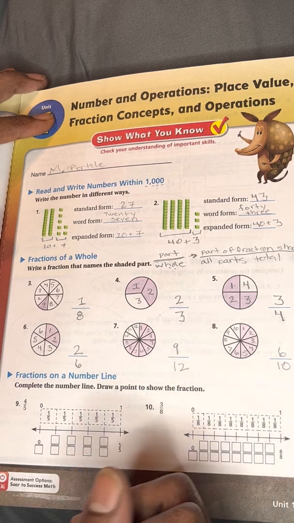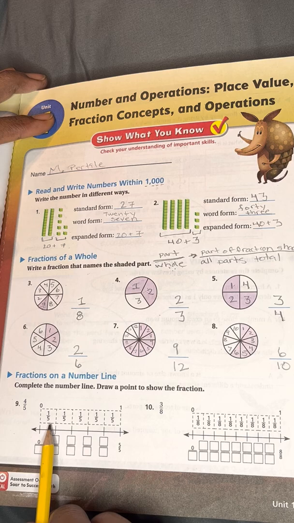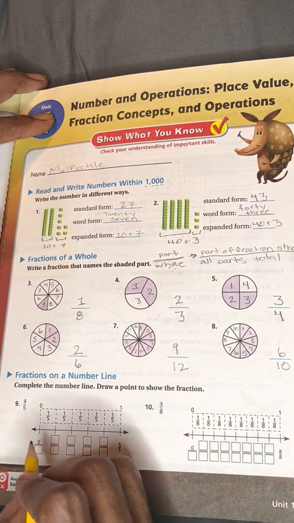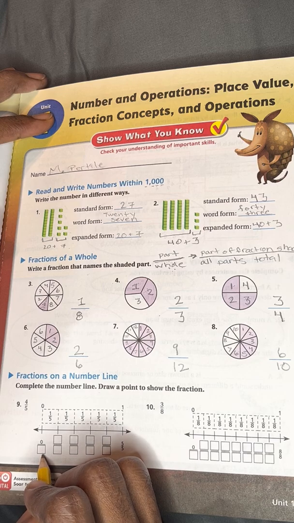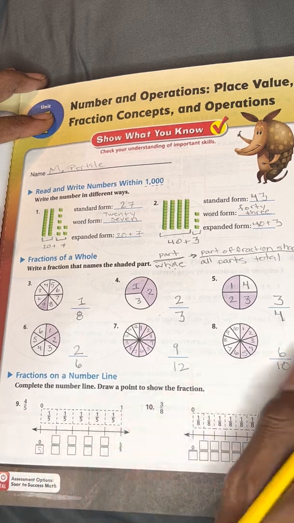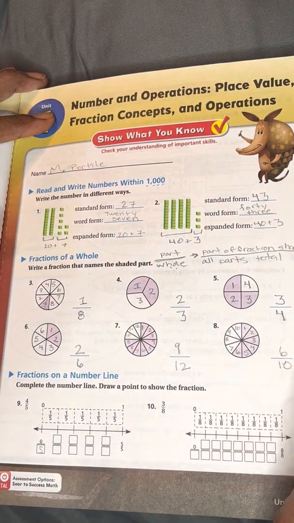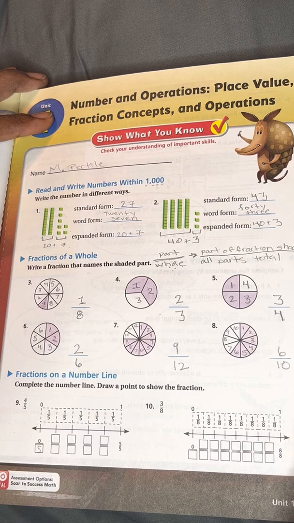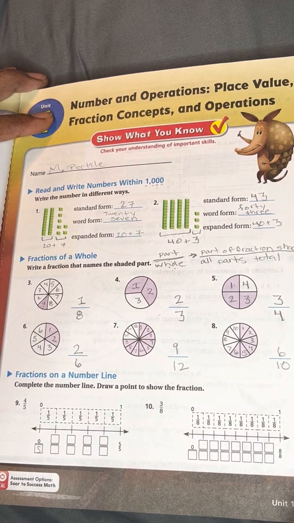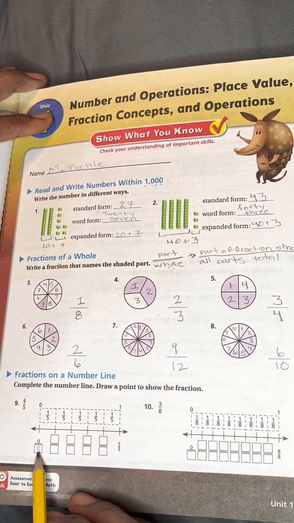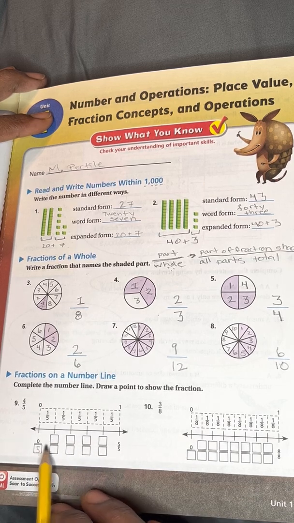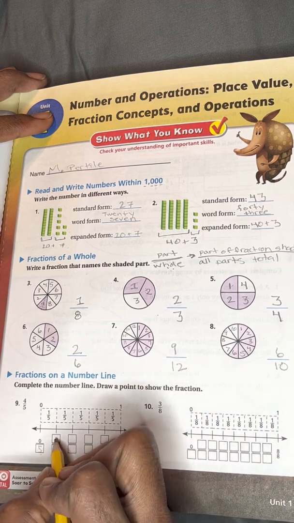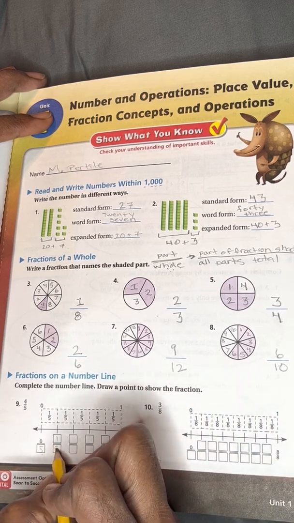Between 0 and 1 here, anything with 0 on the top is going to give you 0 parts. So we have 0 fifths, and then we have 5 over 5 here. To fill that in, we would need 1 over 5.